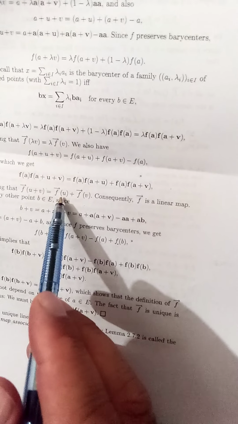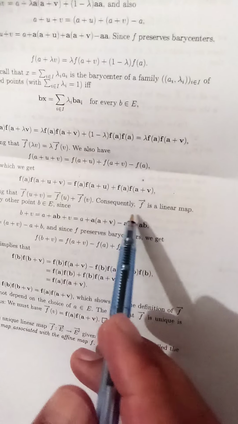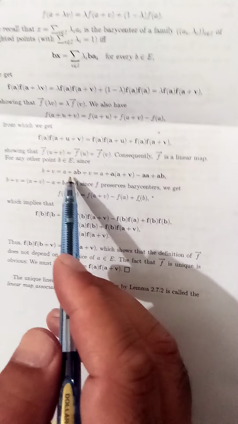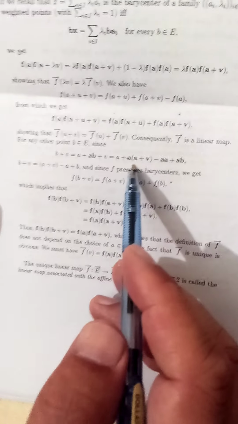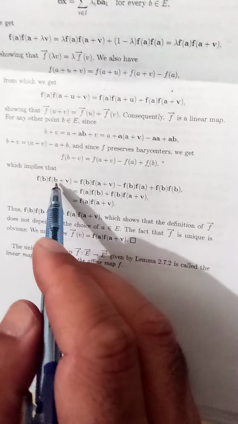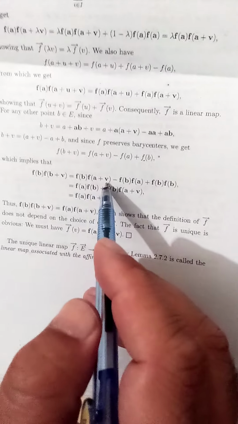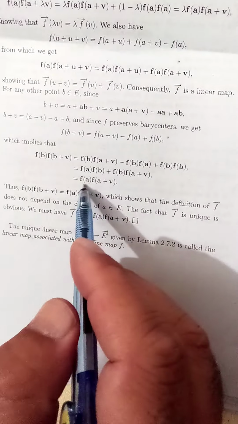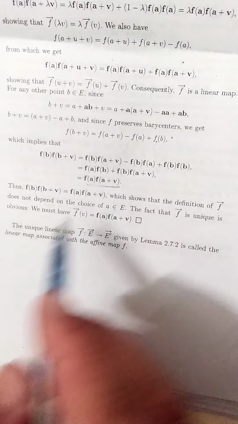showing that f vector is a linear map. For any other point b belonging to E, b plus v is equal to a plus ab plus v minus ab plus b, which further implies that in vector notation f of b plus v equals f of a plus v minus f of a plus f of b, which on simplification gives this result.